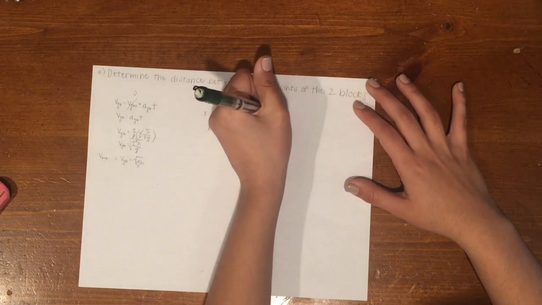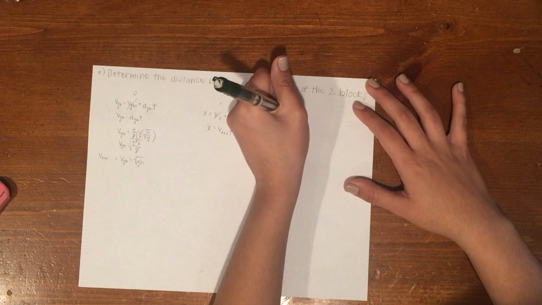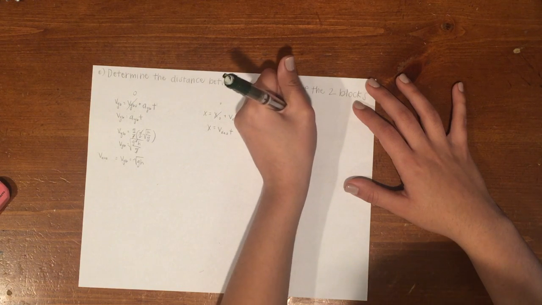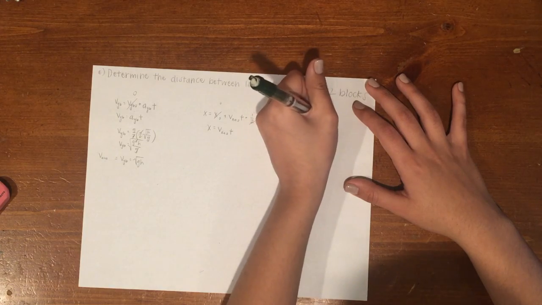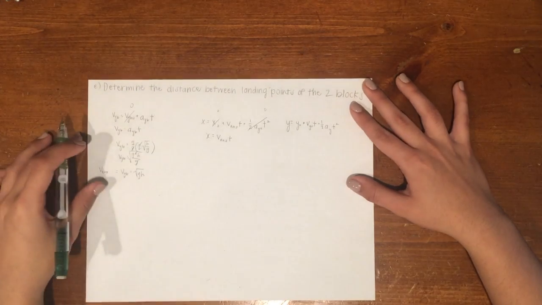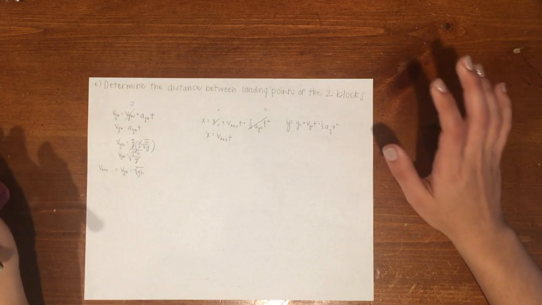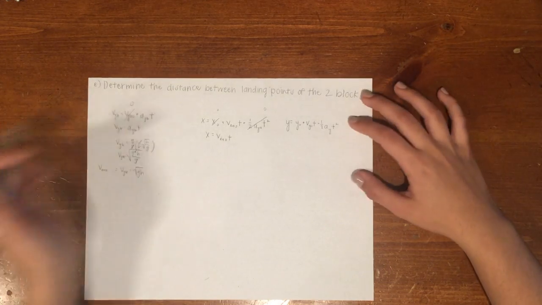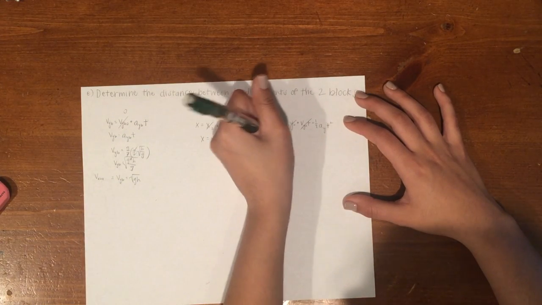How fun. y equals y 0 plus v y 0 t plus 1 half a y t squared. As block A leaves the tabletop, it has no vertical initial velocity, so we can just cross this out. So we can solve for t for now.